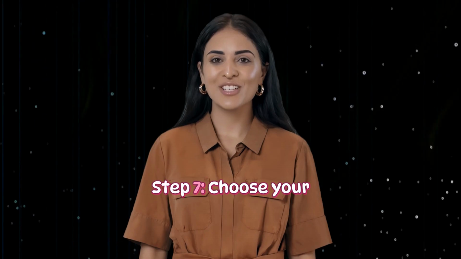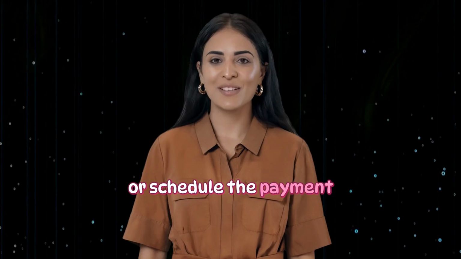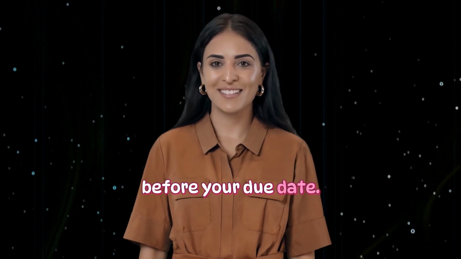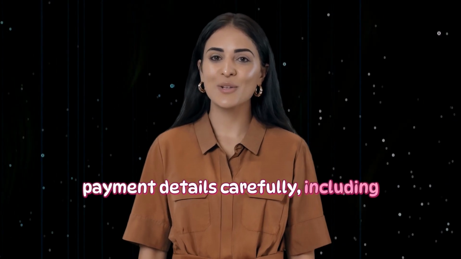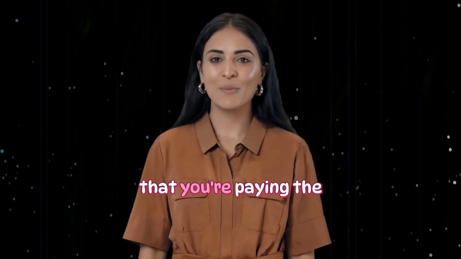Step 7. Choose your payment date. You can pay immediately or schedule the payment for a future date before your due date. Step 8. Review all payment details carefully, including the amount, source account, payment date, and confirmation that you're paying the correct credit card.